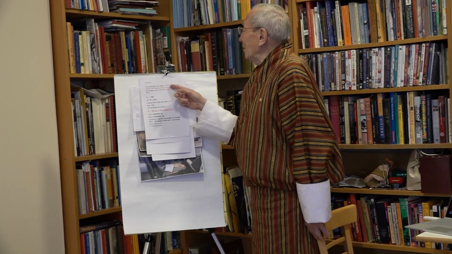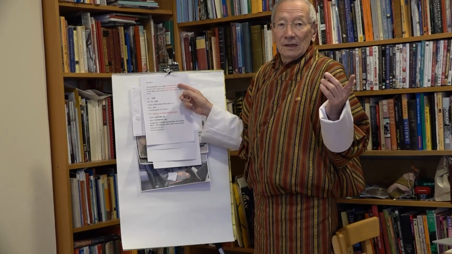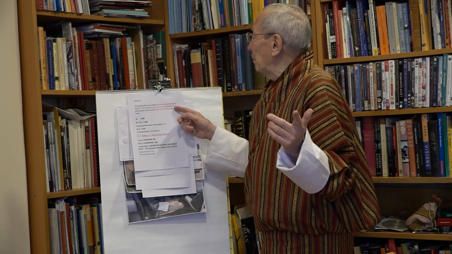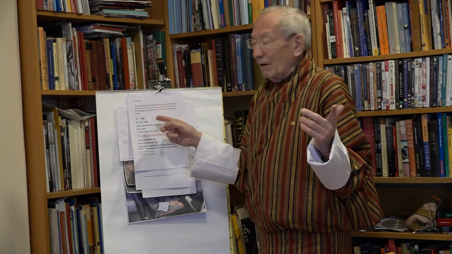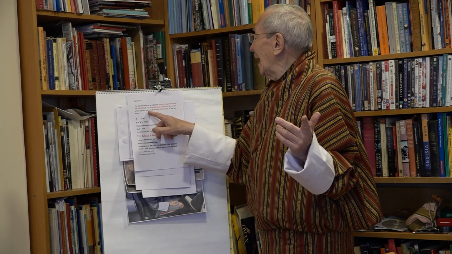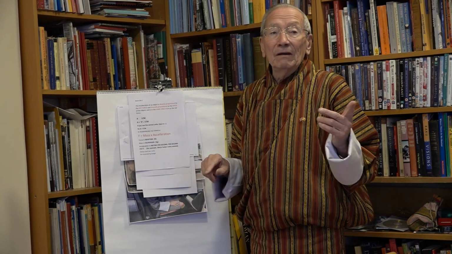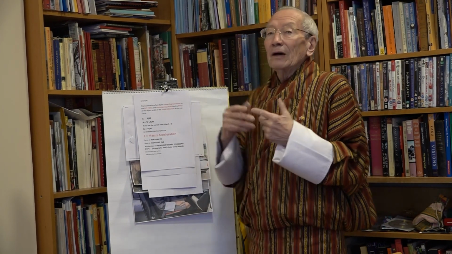Just to recap, the acceleration of an object is directly proportional to the net force and inversely proportional to the mass of the object. And it's in the same direction as the net force. Right, let's analyze those words. Directly proportional to.